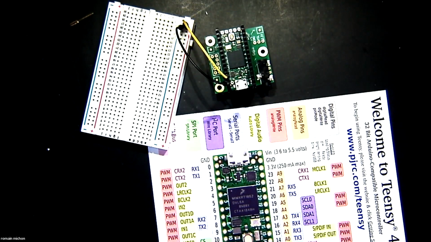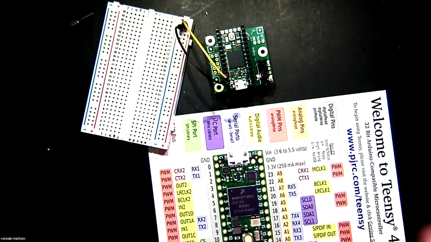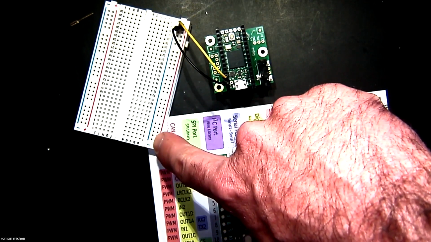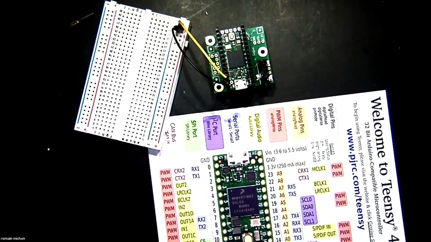If you're putting together a large circuit, you might need more than the pins that are only available on this side. The red line for plus and the blue line for minus are not connected to the plus and minus lines on the other side.